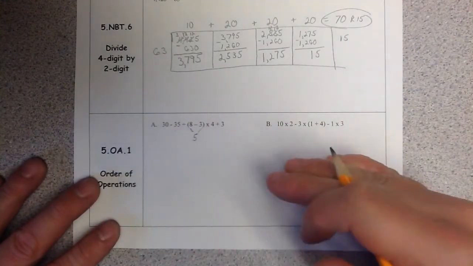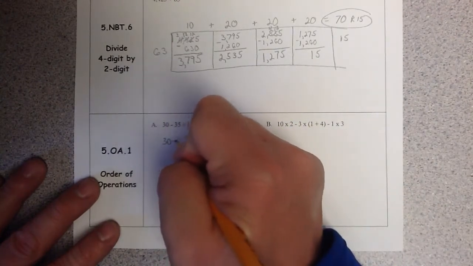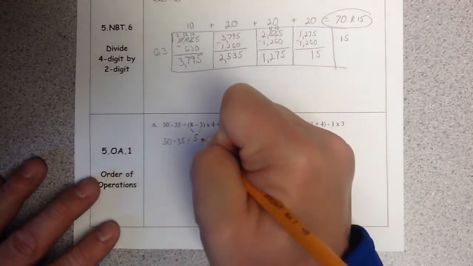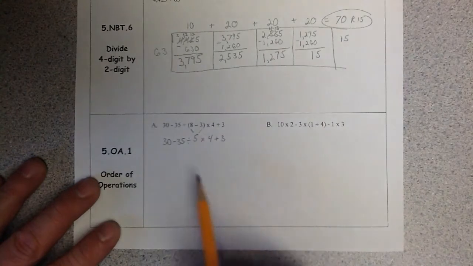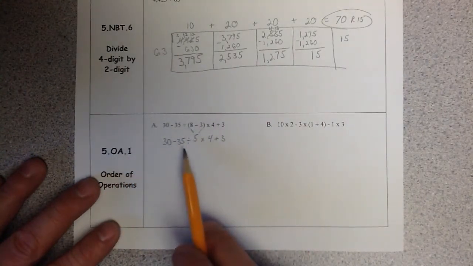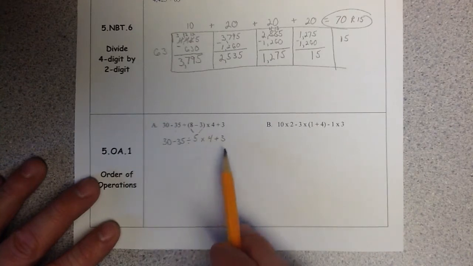Okay? Now I'm going to rewrite everything that I haven't used yet. So 30 minus 35 divided by 5 times 4 plus 3. Well, now I've done all my parentheses. So I look here. So my next thing to do is all of the division and multiplication in order from left to right.